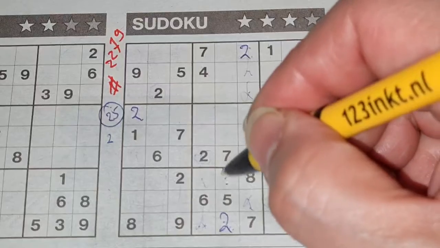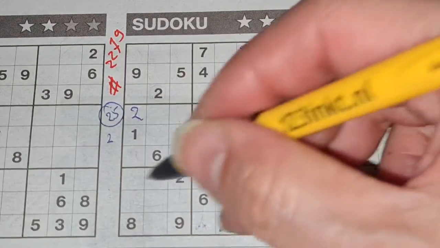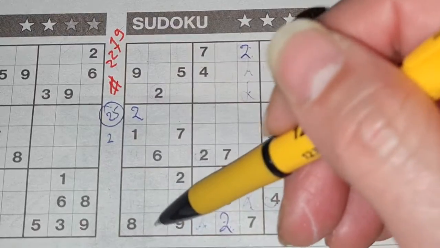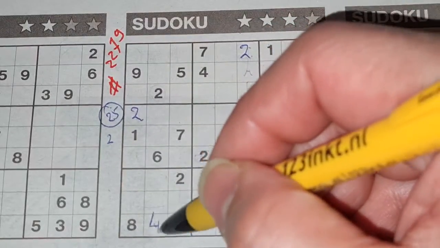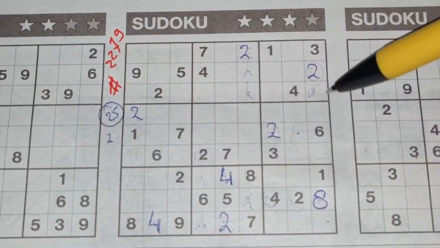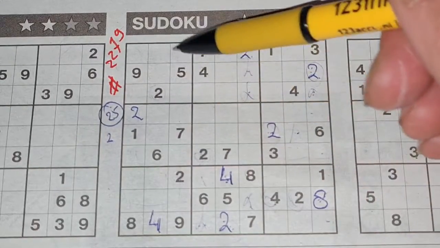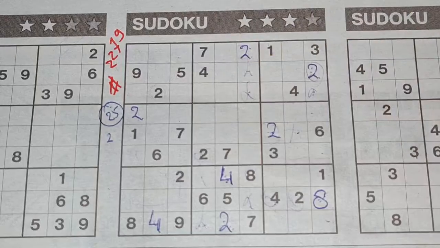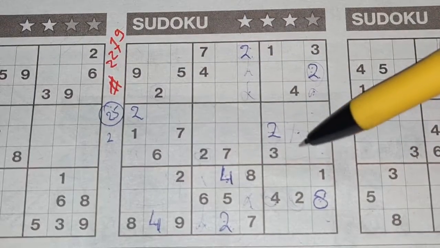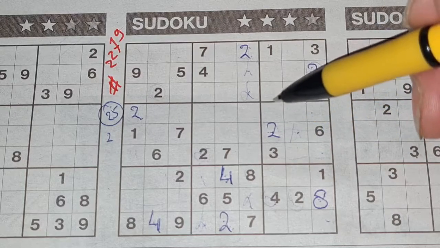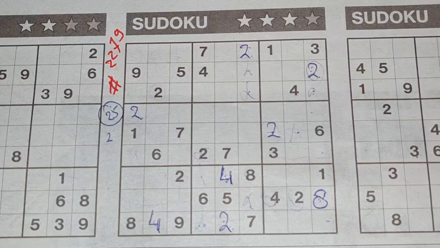1 box left for the 4. Should be here. 4 in this row, 4 in the row below. So in the last row, the only place for a 4 should be there. Then I cannot continue with the 4. 1, 9, 3.